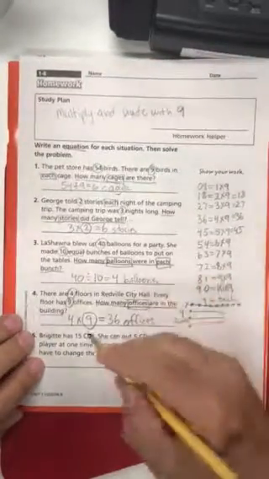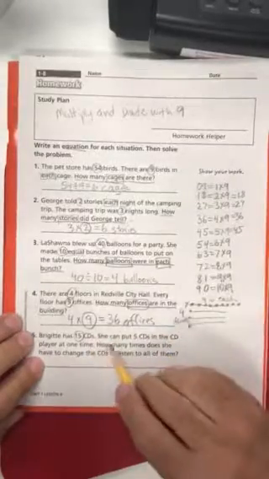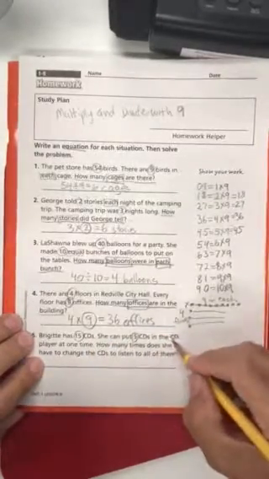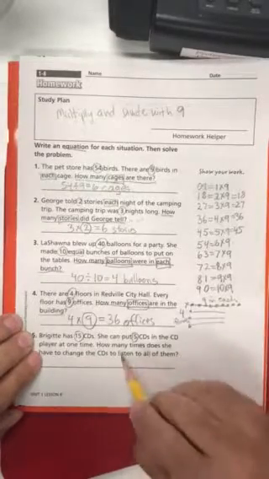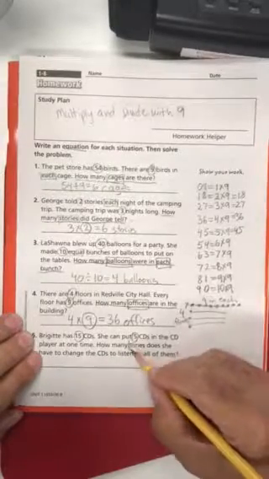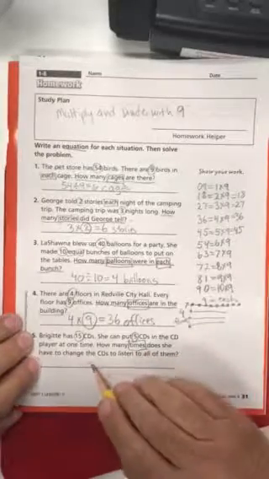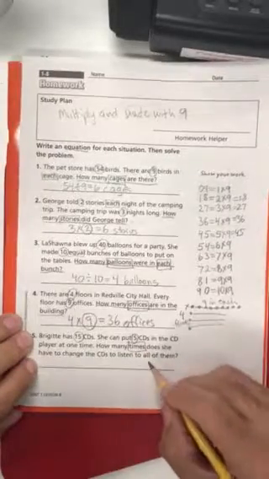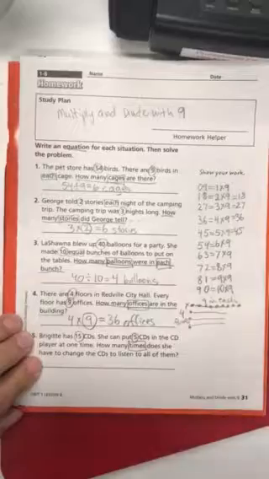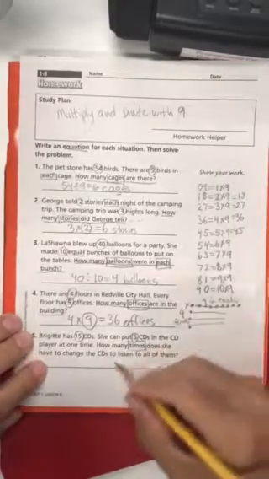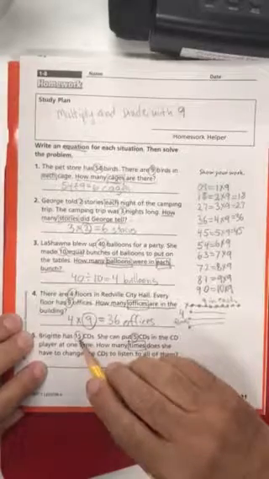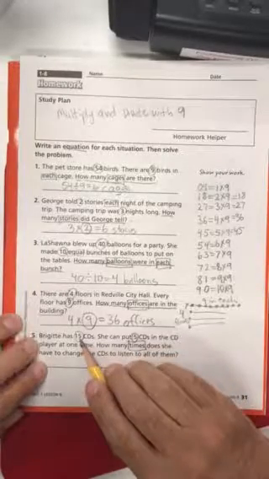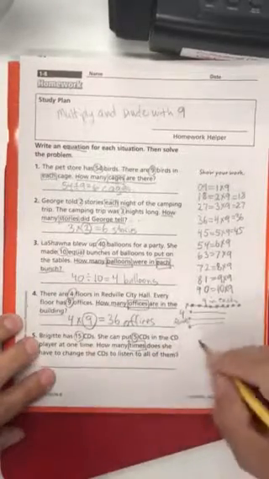Bridget has 15 CDs. Remember those? She can put 5 CDs in the CD player at one time. How many times does she have to change the CD to listen to all of them? So kids might need to know what that CD is. So you have 15, you have a total.